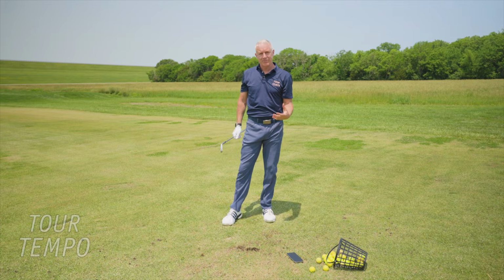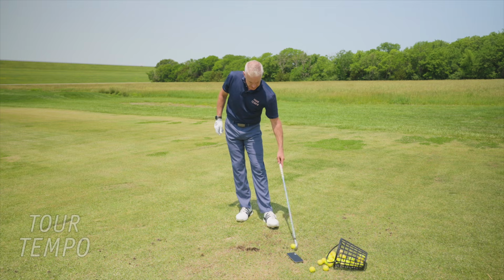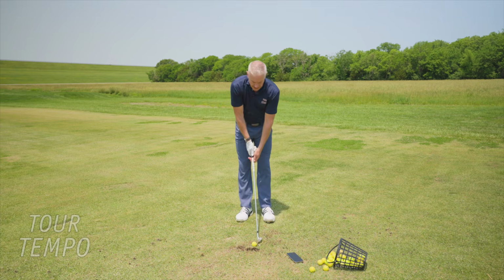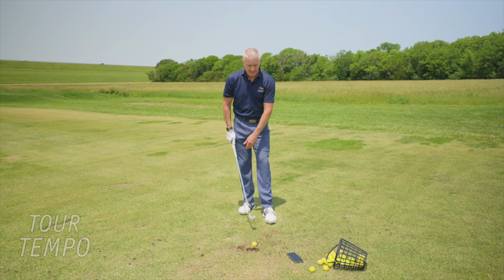Getting a feel for that tempo, right? Bump, bump, bump. Now hit a few. Go ahead and hit some. I've got a 9-iron out. I'm not really worried about where this ball goes. I just want to feel whether or not I'm syncing up on these tones.